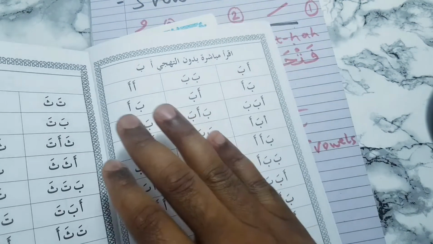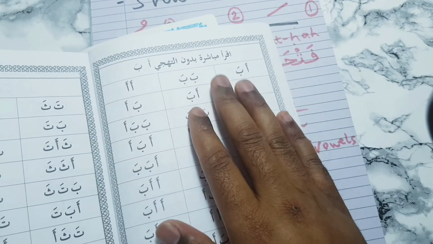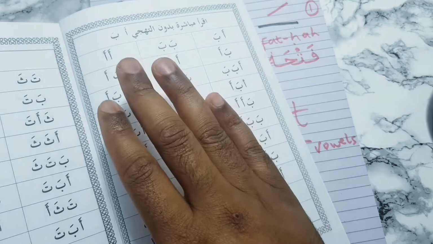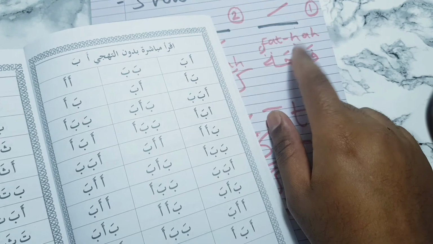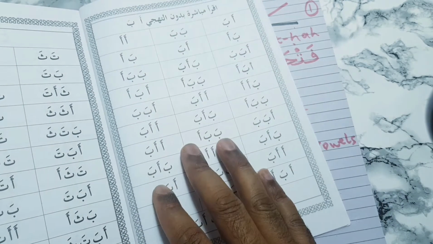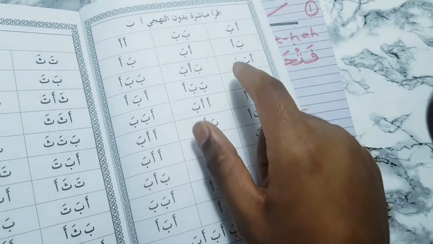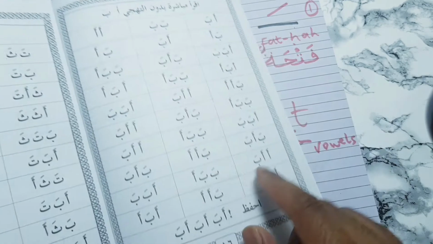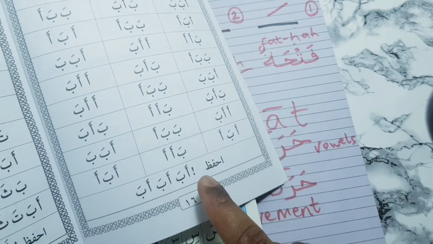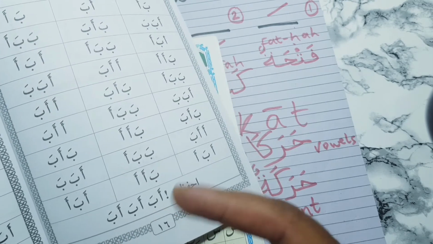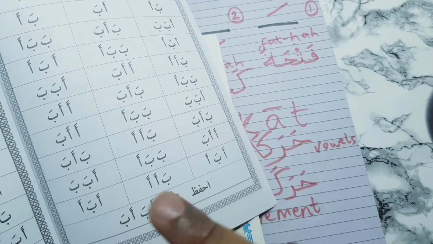Okay, so we're going to start learning from this book. We said that the first harakat is fatha. That's what the teacher is going to teach us. The 2 teachers here in this book, that's what they're going to teach us. They're going to bring the fatha with the individual letters. So in lesson 1, he's only going to teach us A and Ba. So Hamza with the fatha and Ba with the fatha only.